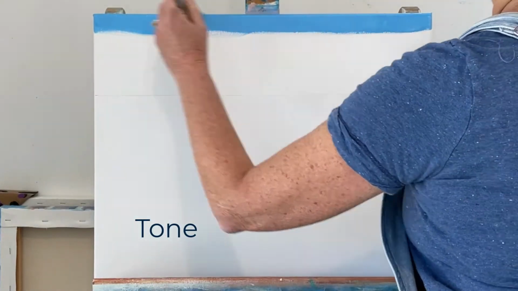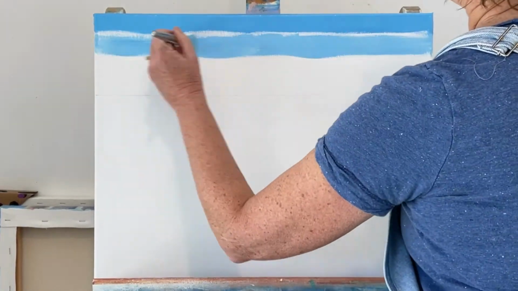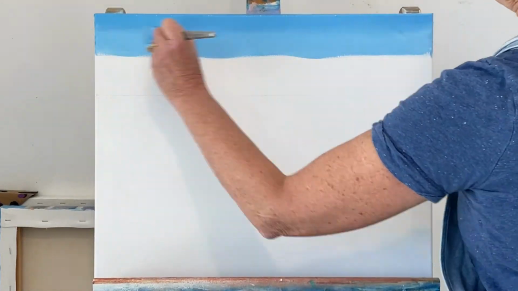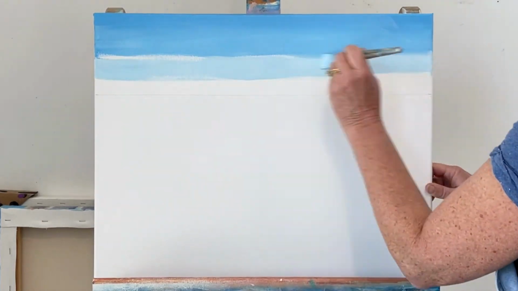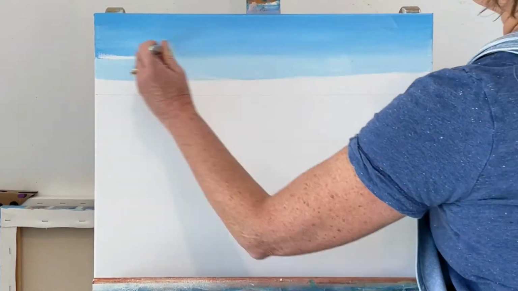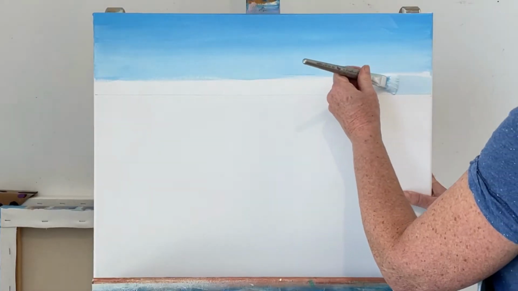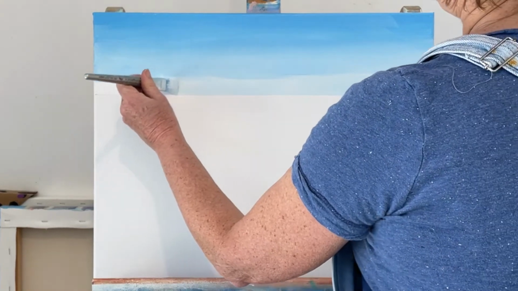Tone is the lightness or darkness of a colour. In other words, the intensity. You can reduce the tone of a colour by adding white. The colour I've started with here is cerulean blue, and I've added white to the mix as I move down the canvas. This will give the appearance of distance to the horizon.